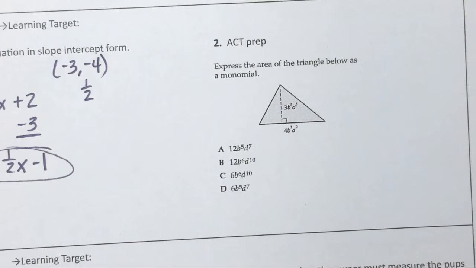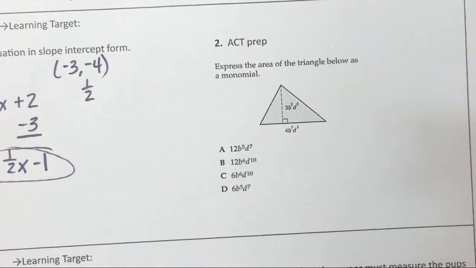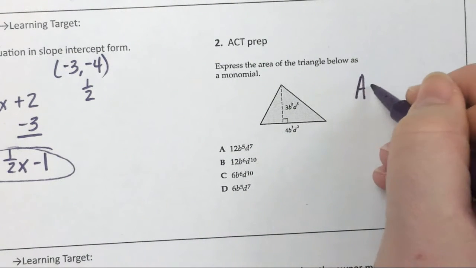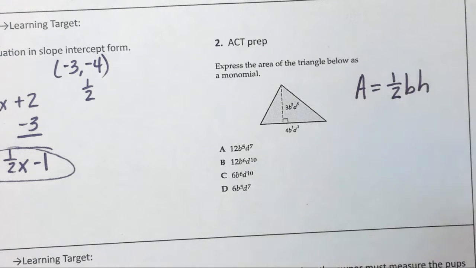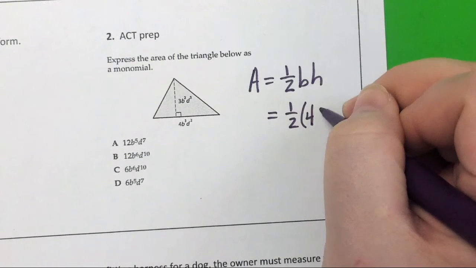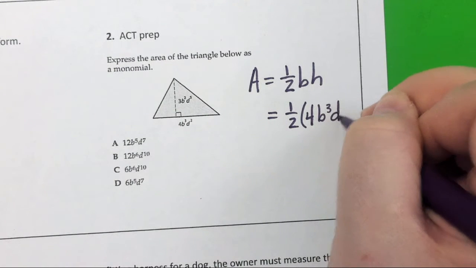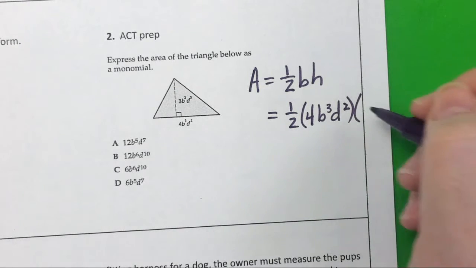Okay, some people were asking me questions about number 2. It says, express the area of the triangle below as a monomial. Someone remind me of the formula for the area of a triangle. 1/2 what? Base times height. Okay, so what is my base? 4b cubed d squared. Yeah, something like that. Okay, and then what's the height? 3b.